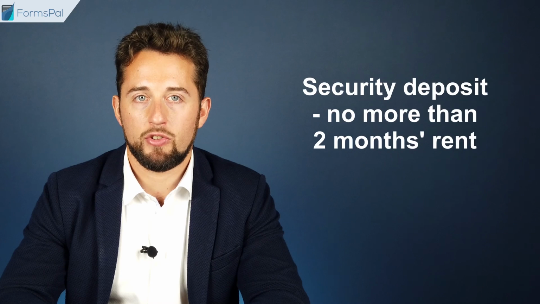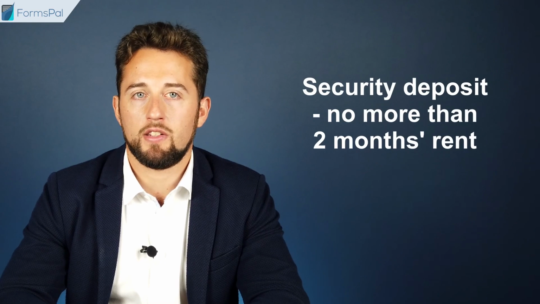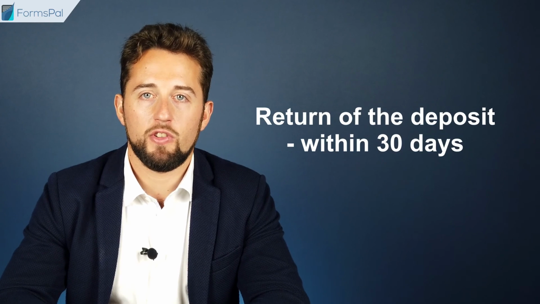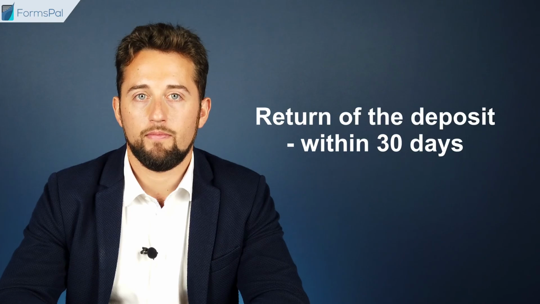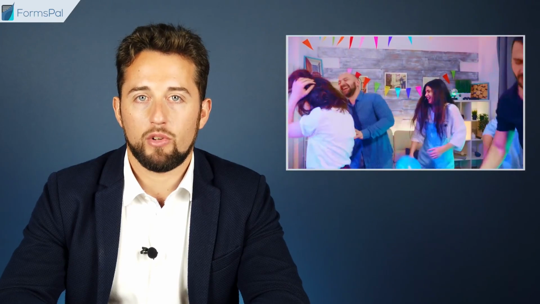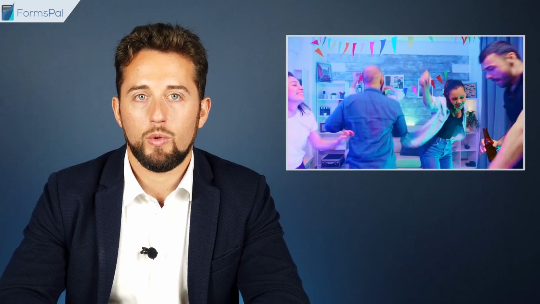Security deposits. According to the Missouri Revised Statutes, the maximum security deposit cannot exceed 2 months' rent. The landlord should return the security deposit within 30 days after the termination of the tenancy. The landlord can use the deposit to pay unpaid rent or repair any property damages caused by the tenant after conducting an inspection for damages on the premises. The tenant can be present at such an inspection.